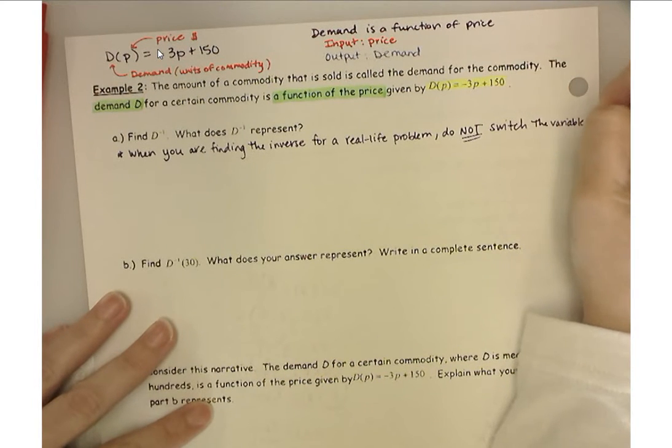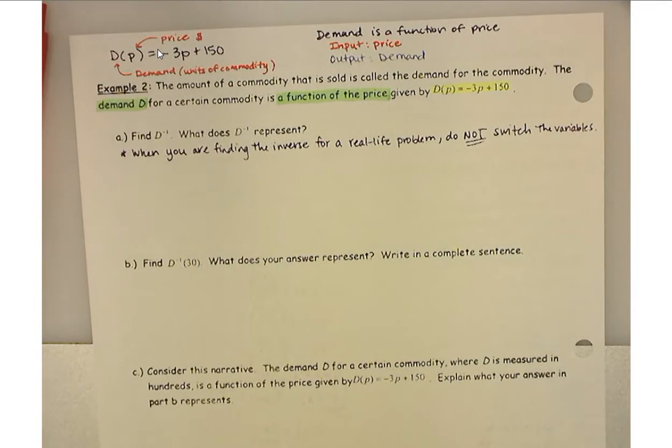We are not going to switch the P and the D. So do not switch your variables.